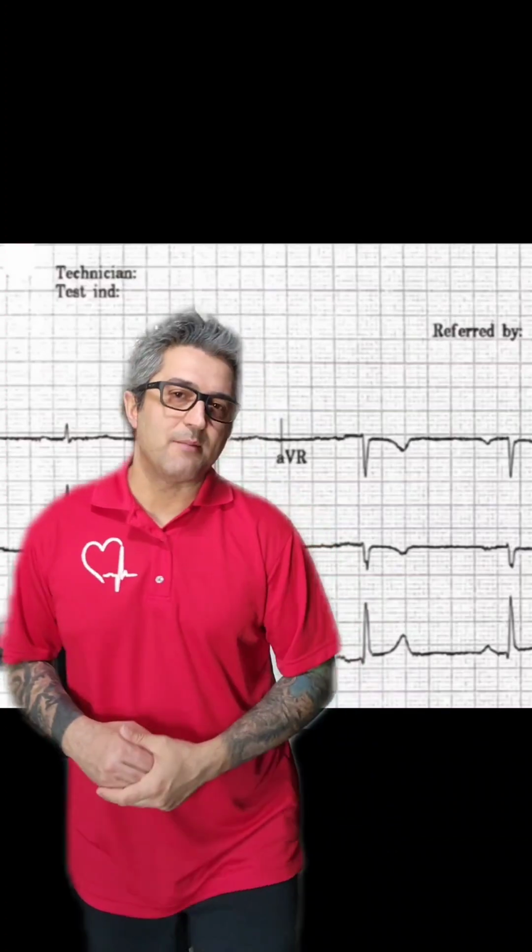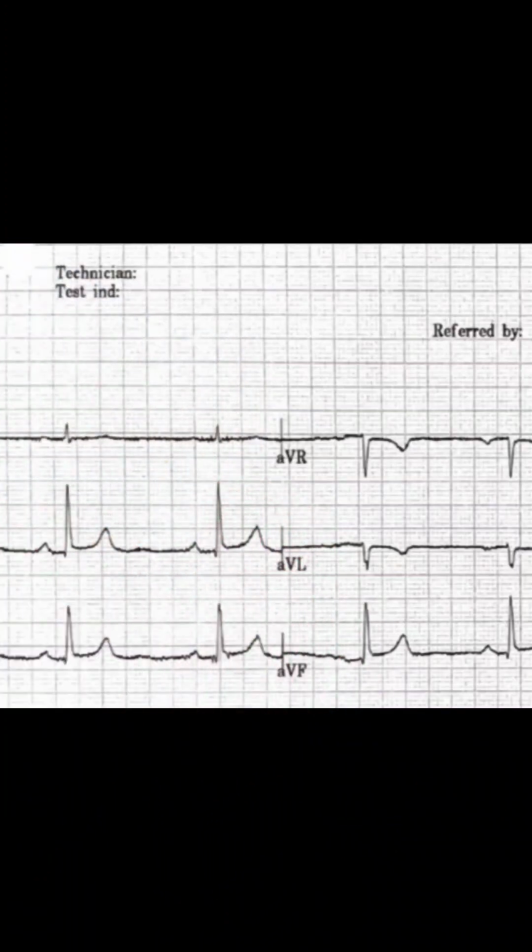Now, let's look at some examples together. Here, looking at leads 2, 3, and AVF, if we were to compare our J point or ST segment to the PR segment or the beginning of the QRS complex, it would appear as though we have ST segment elevation.